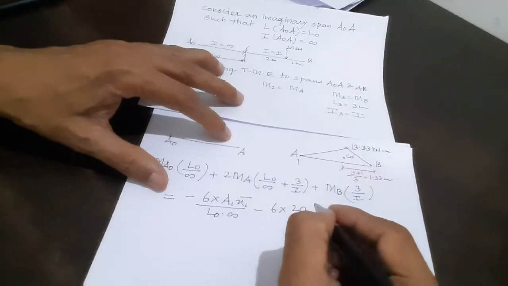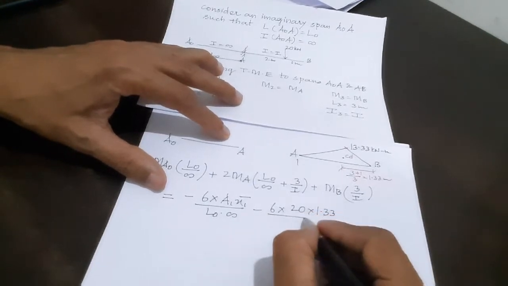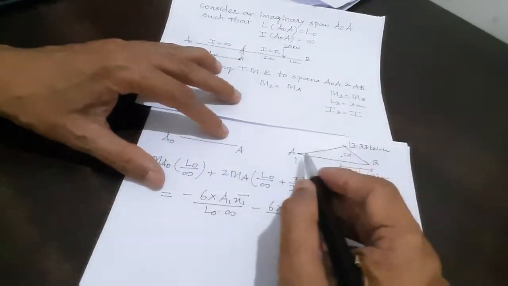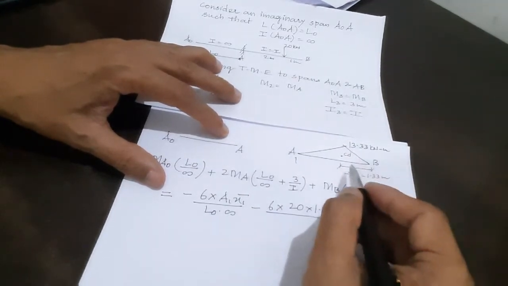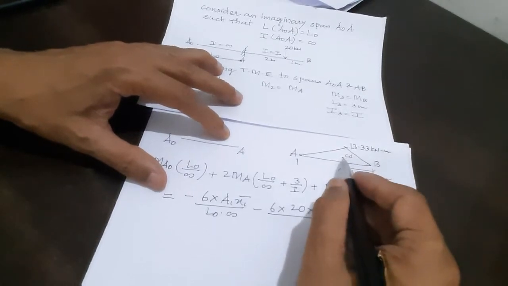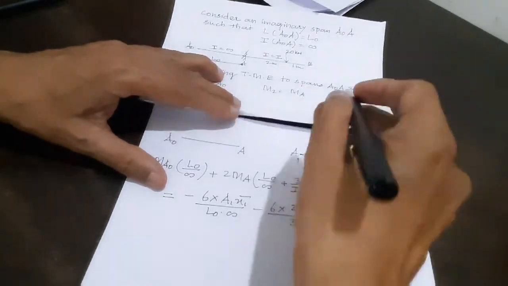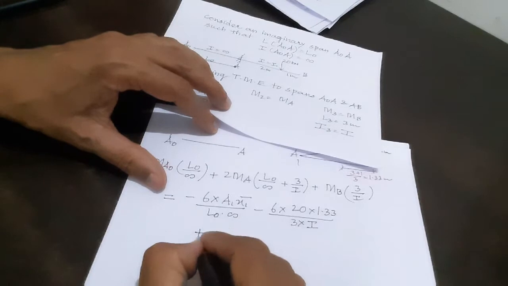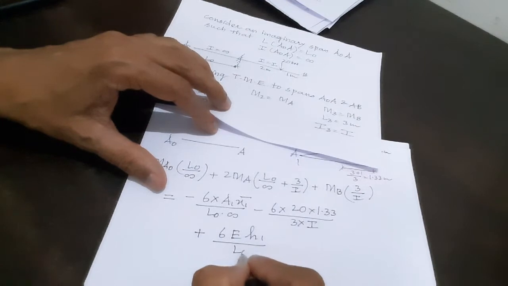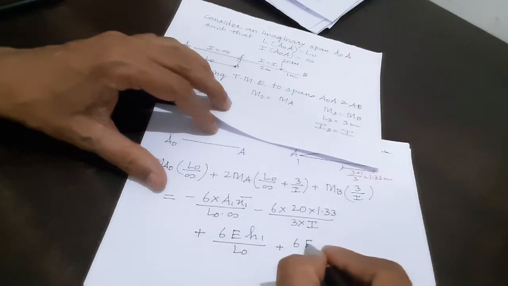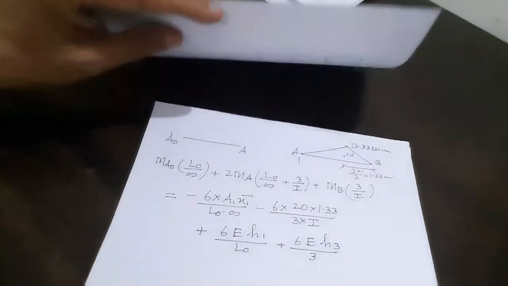A3 I have calculated as 20, into x3 bar 1.33. In the previous example we calculated x1 bar because AB was the left hand span, so x1 bar was 1.67. In this example we will calculate x3 bar because AB is the right hand span. I need to calculate the distance of the centroid from the right hand support, divided by 3 into I. Now that is not over. Plus 6E H1 upon L1 plus 6E H3 upon L3, where L3 is 3 meters.